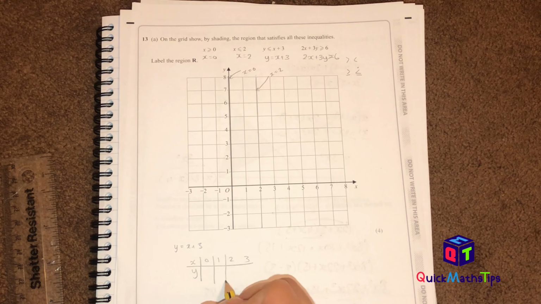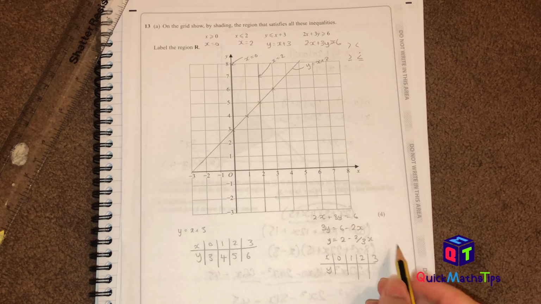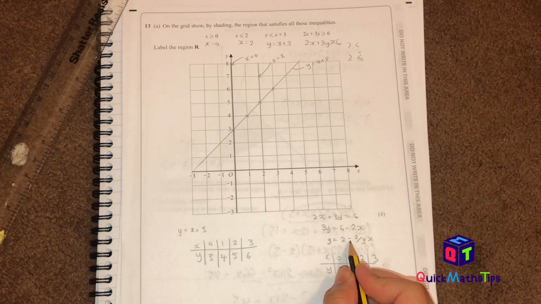Again, I'm going to create a table for my x and y values: 0, 1, 2, 3. For this you may need to use a calculator. You're going to do 2 subtract 2/3 times 0, which is 2. 2 take away 2/3 times 1 is going to be 1.3. 2 take away 2/3 times 2 is 0.6. And 2 take away 2/3 times 3 is 0. I don't want to plot the decimals, but I can plot (0, 2) and (3, 0). So (0, 2) is here, and (3, 0) is here. I'm going to join these two dots up to make my line, which is going to look like this.